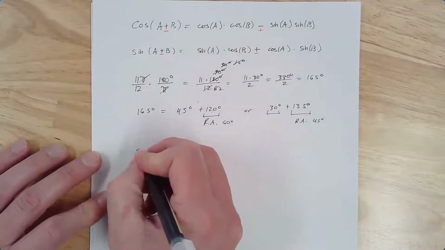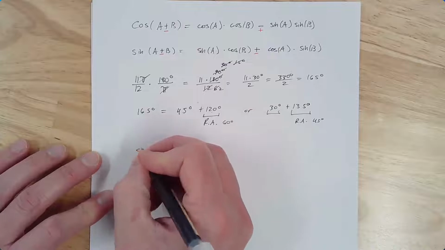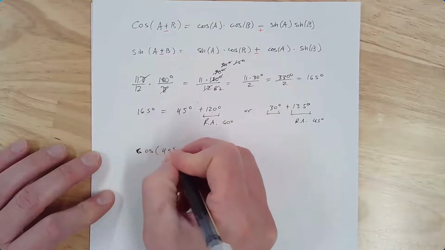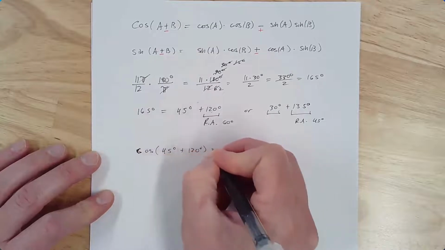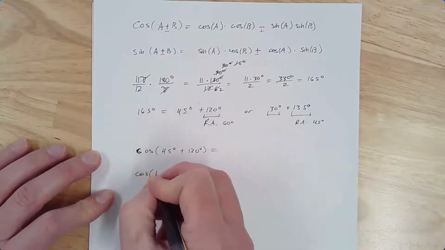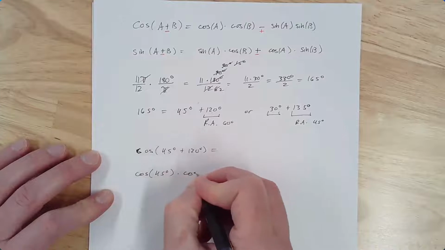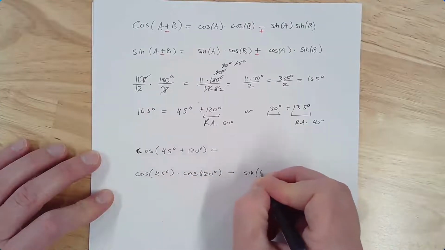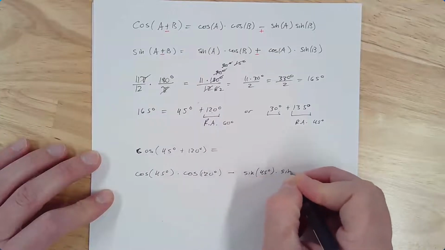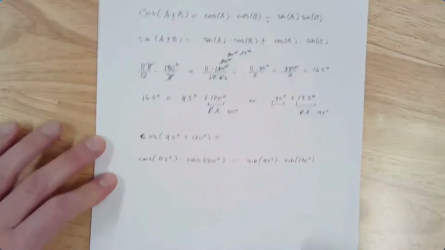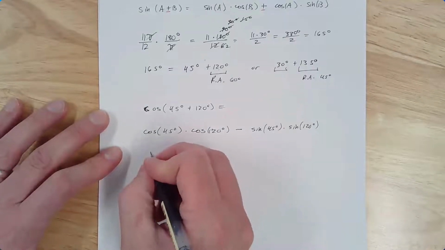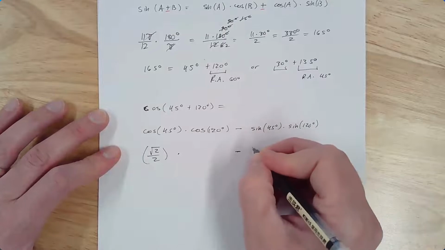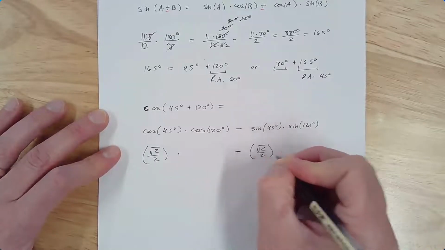So if I want to do this cosine, right? I said cosine, yes. Cosine of 45 degrees plus 120 degrees. That's going to be cosine of 45 degrees times cosine of 120 degrees minus sine of 45 degrees times sine of 120 degrees. I know cosine of 45 degrees is positive root 2 over 2. I know sine of 45 degrees is positive root 2 over 2.